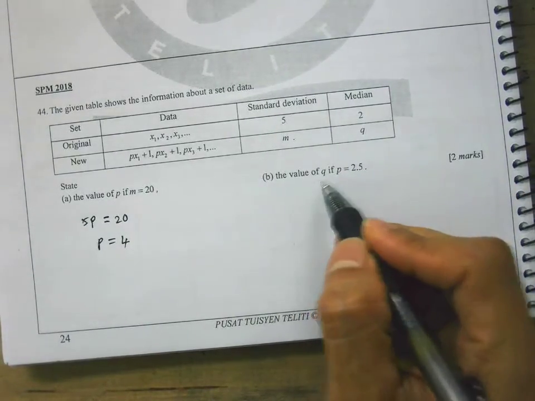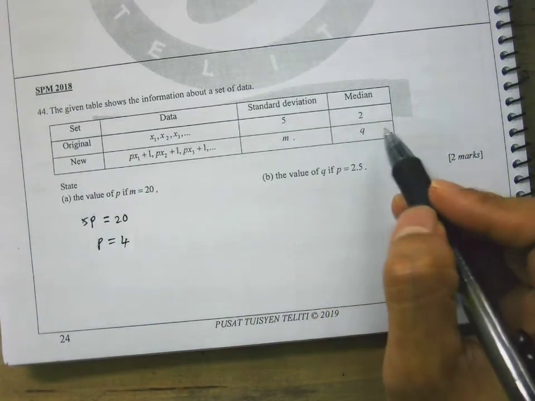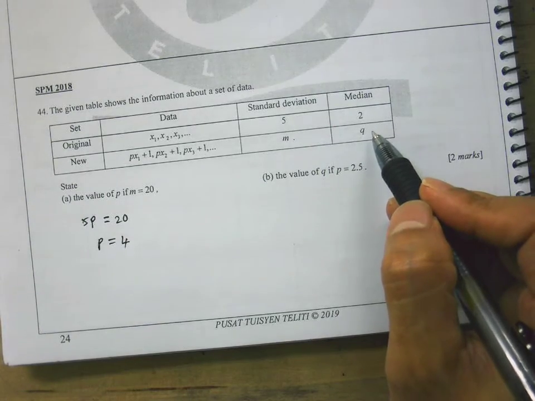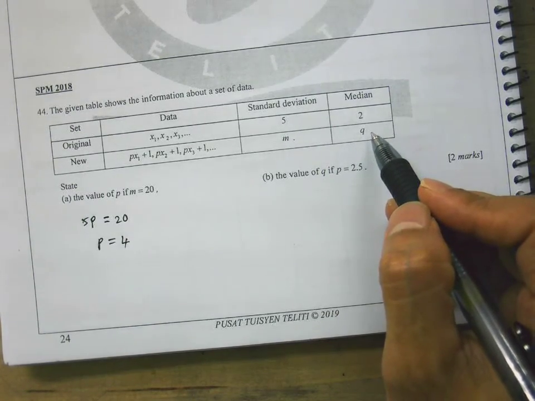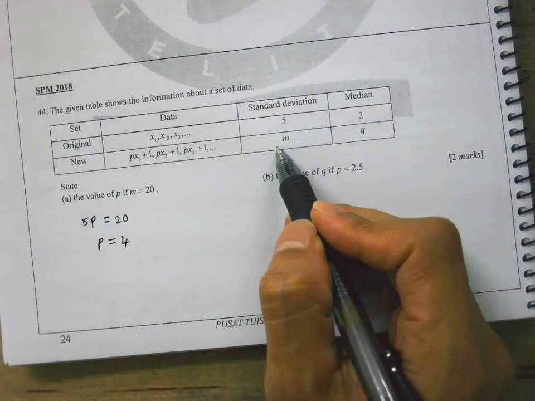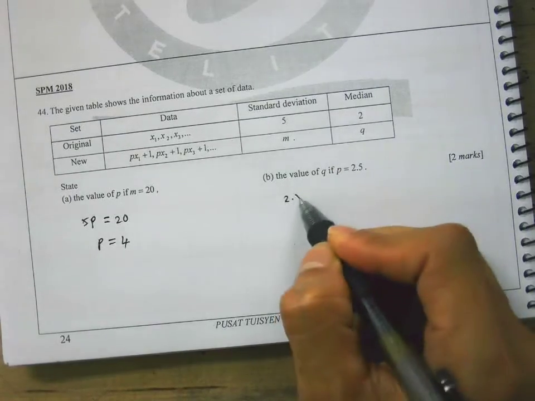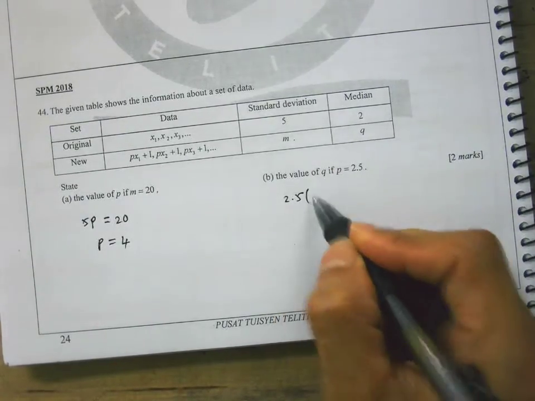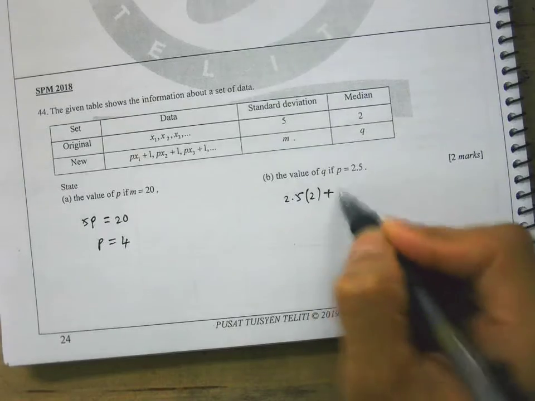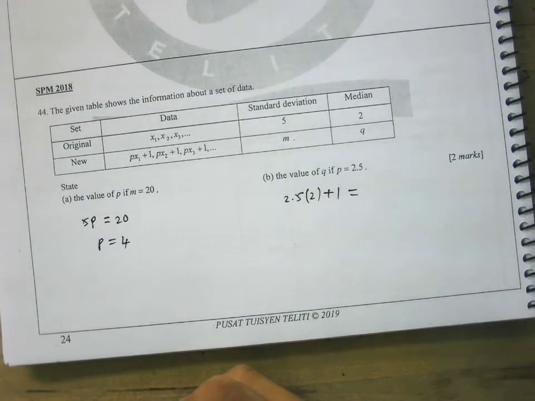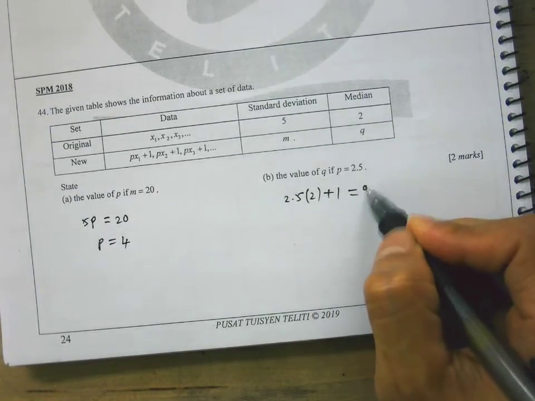Find the value of q if p is 2.5. Okay, now remember, median is affected by plus minus times divide. Deviation is not affected by plus minus. This one it does. So we take 2.5, you multiply with original median, you plus with 1, and what happened to your new median? Your new median is q. So what's your q? 6.